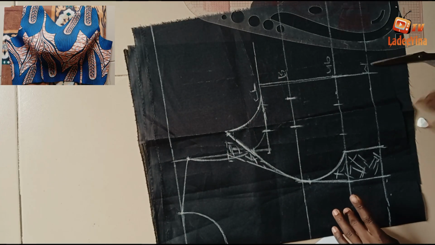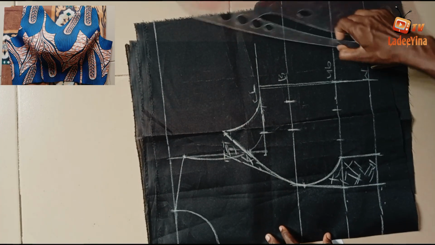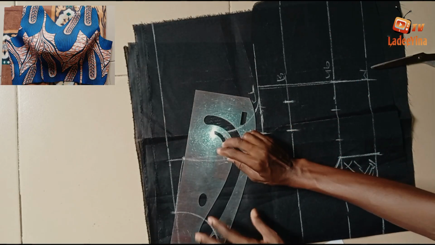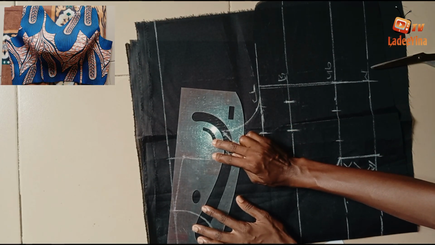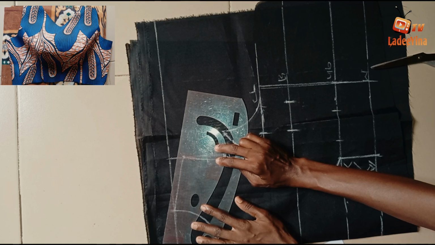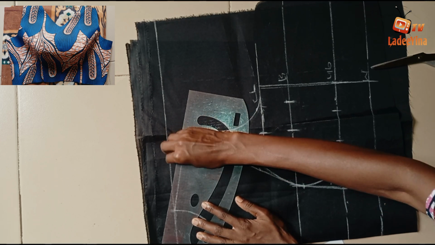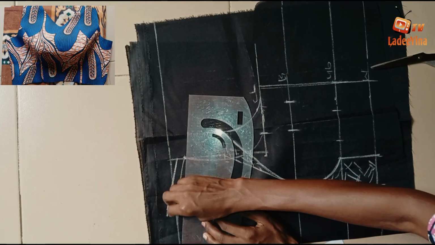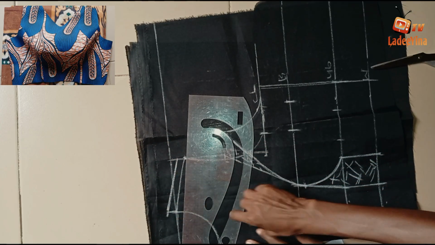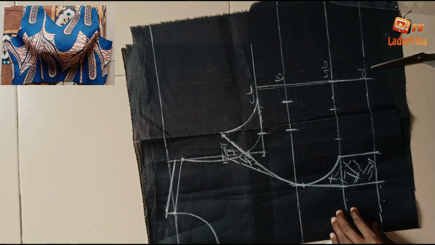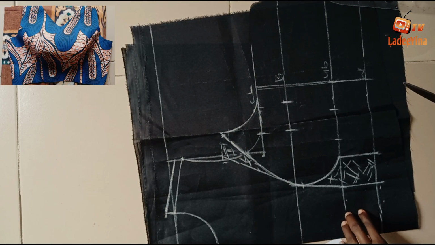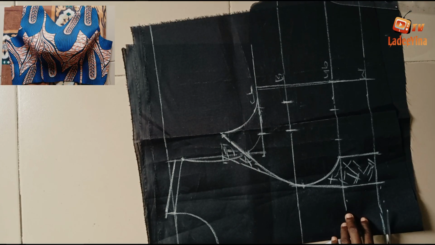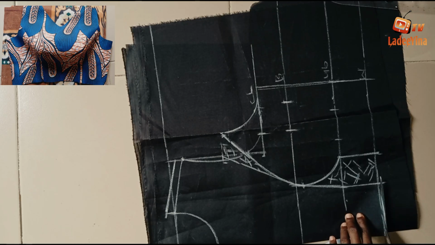Okay, one more thing I almost forgot. You need to add half an inch for stitching, right? You need to add half an inch for joining allowance, and then you cut. Look at the way I am going to cut it.